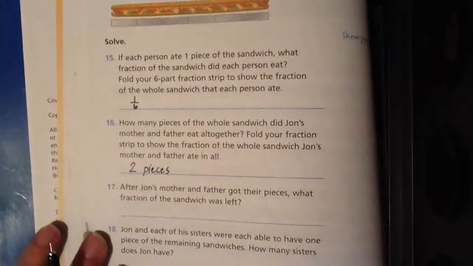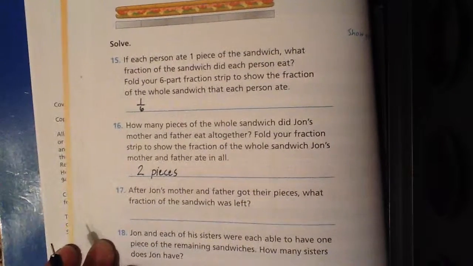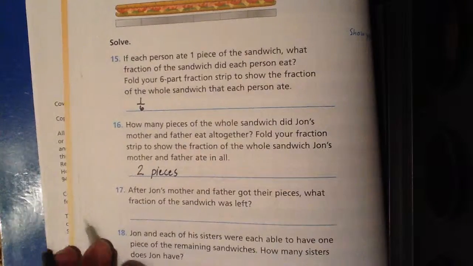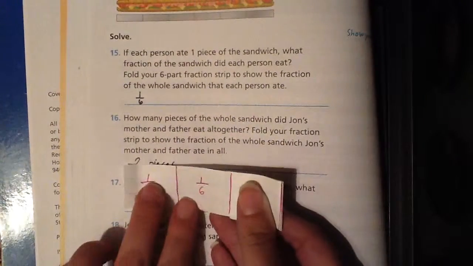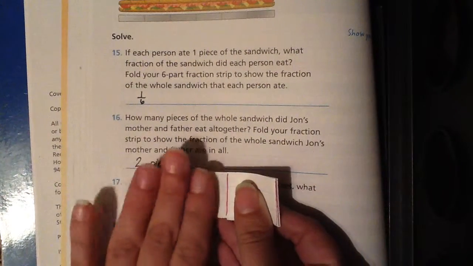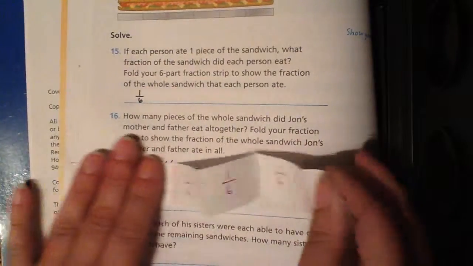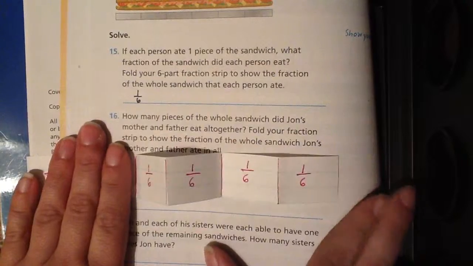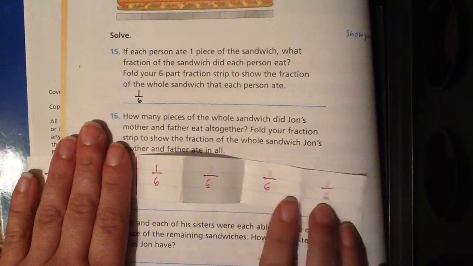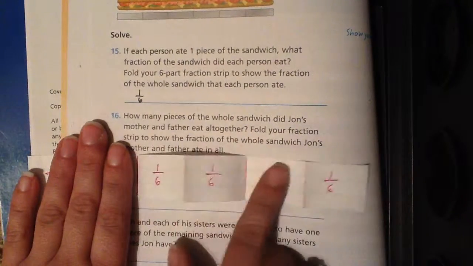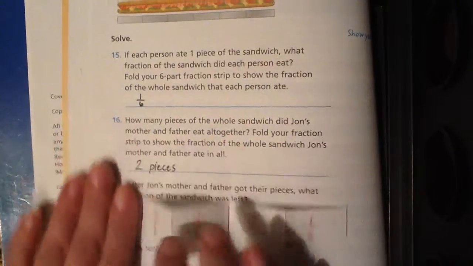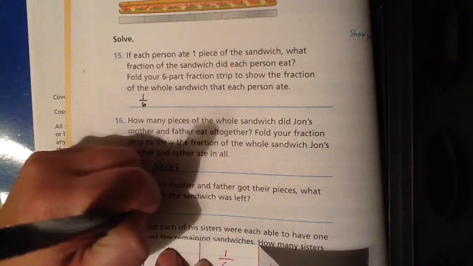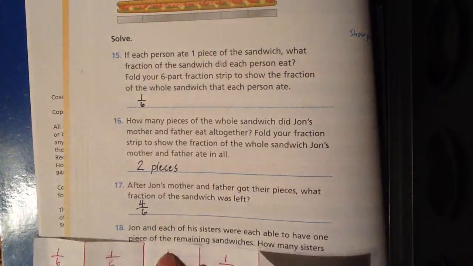Number 17. After John's mother and father got their pieces, what fraction of the sandwich was left? Well, if I know that John's mother and father ate 2 pieces, if I fold out my 6th strip, I see after those 2 pieces what's left. So I have 1, 2, 3, 4. So my answer is 4/6.